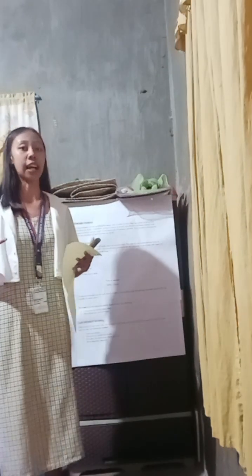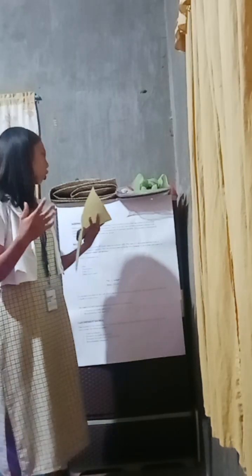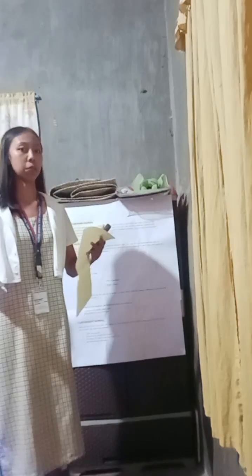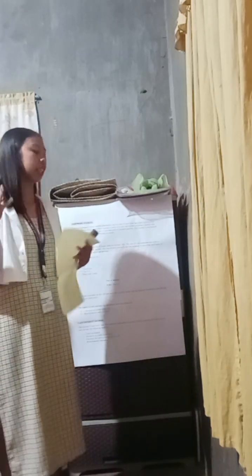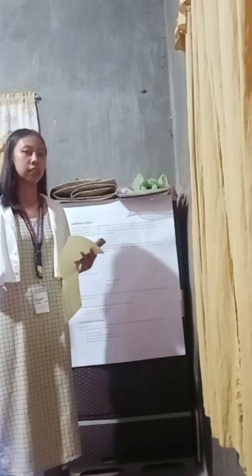This journal is exclusively used for the purchase of merchandise on credit. So ang purchase journal diri naka-record o nakalista ang tanan nga purchases and orders sa company. So diri nakalista or diri naka-record tanan nga gigistuan or gipalit sa company.